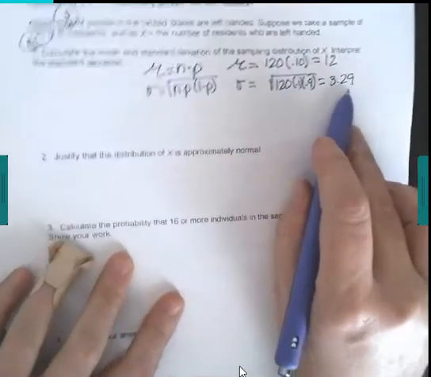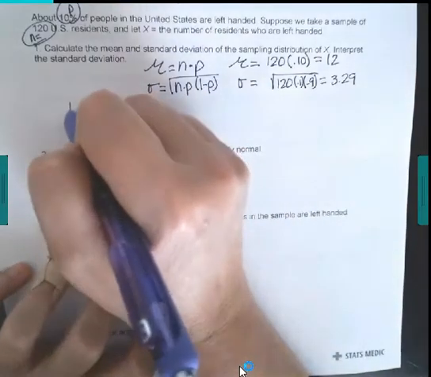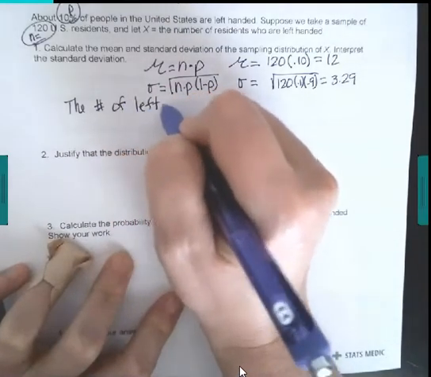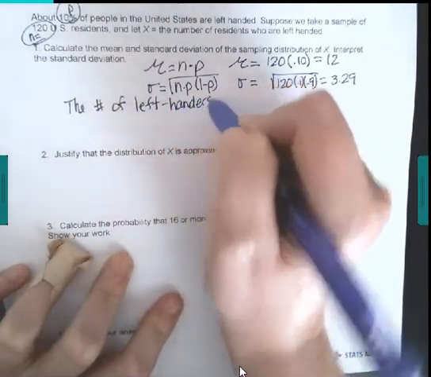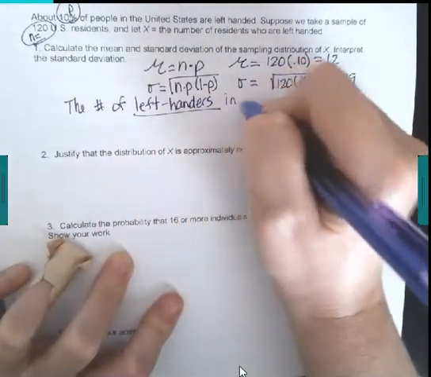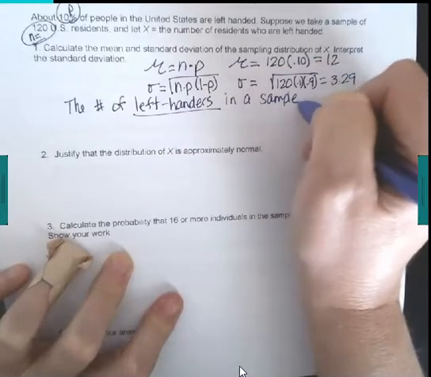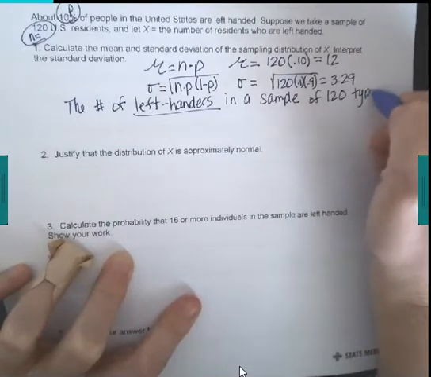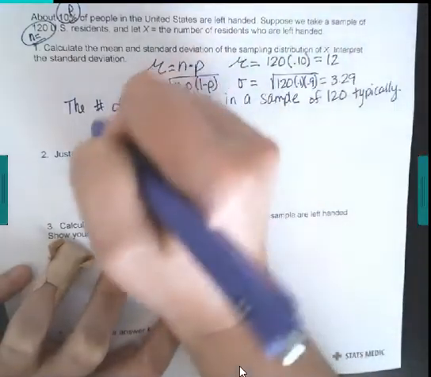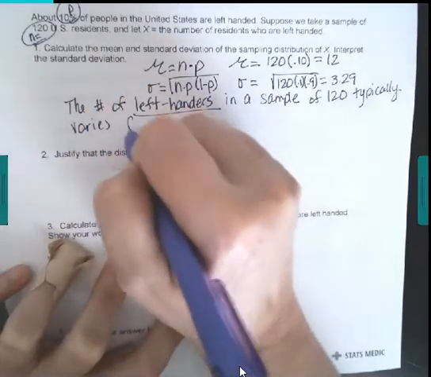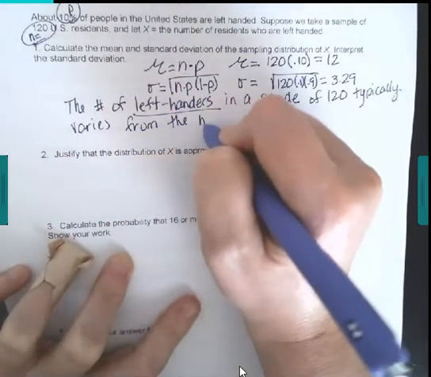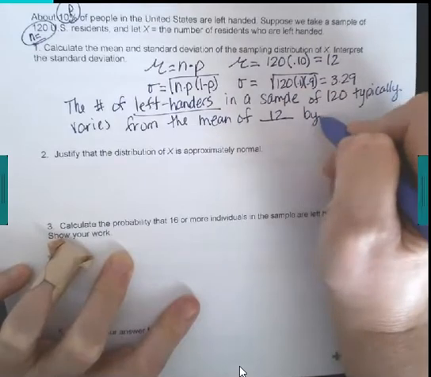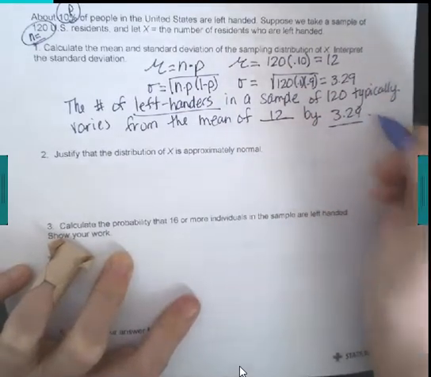And to give the interpretation of that, we would say the number of left-handers, always in context, this is important, the number of left-handers in a sample of 120 typically varies from the mean of, in this case, 12 by 3.29, which is the standard deviation.